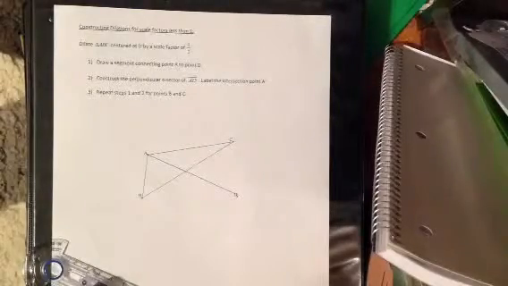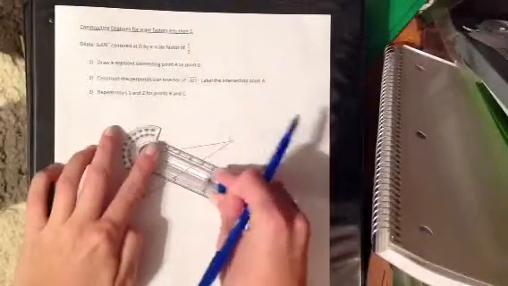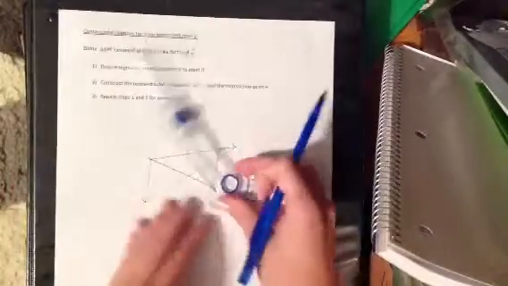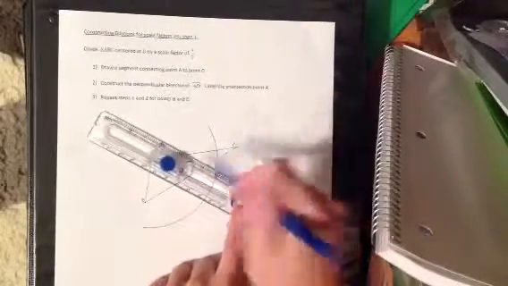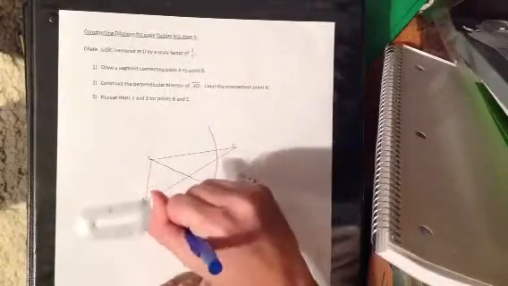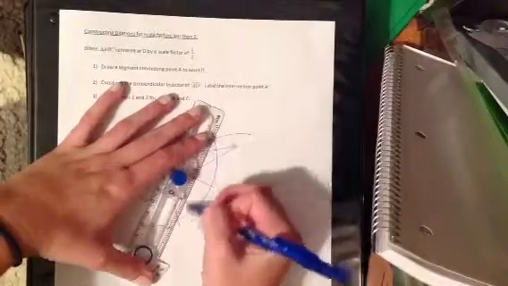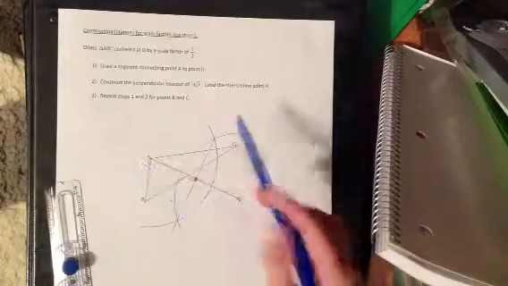My next step is to bisect segment AD. So swing those smiley arcs, make that fishy looking thing where my center's on A, radius is more than halfway, and I swing the first arc, switch, keep the radius the same, swing that second arc, draw the perpendicular bisector, and then this point where the bisector crosses the segment I bisected is now called A prime.